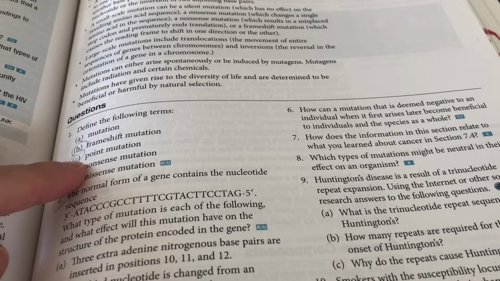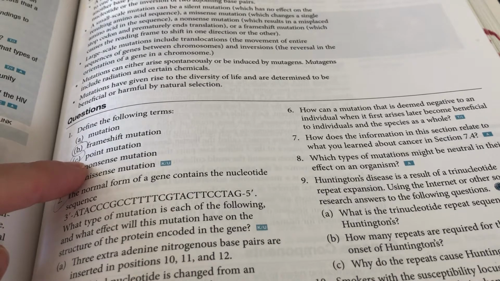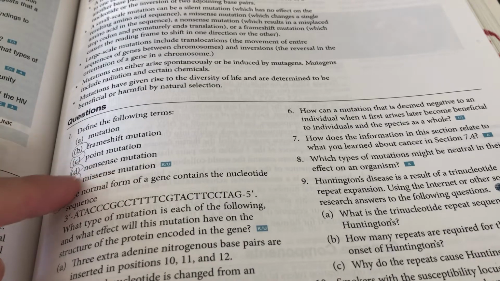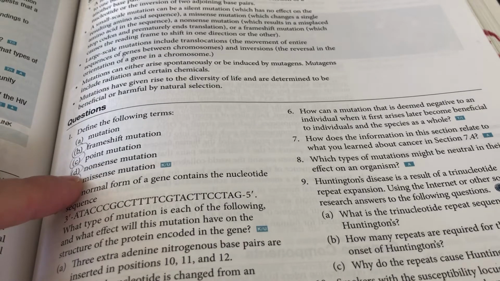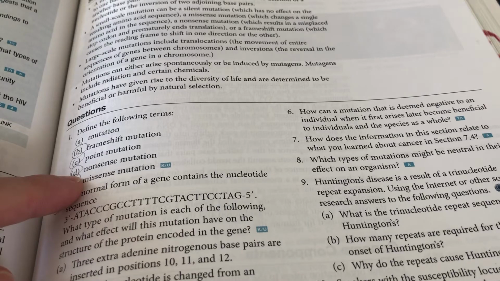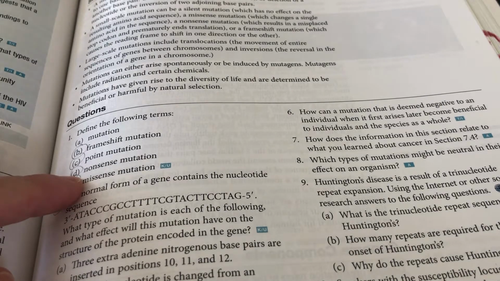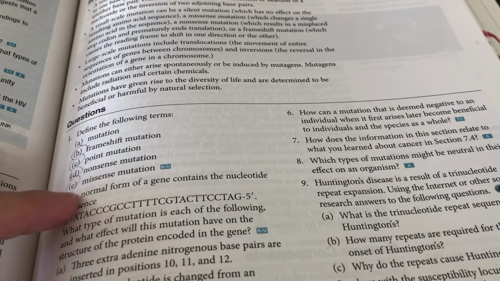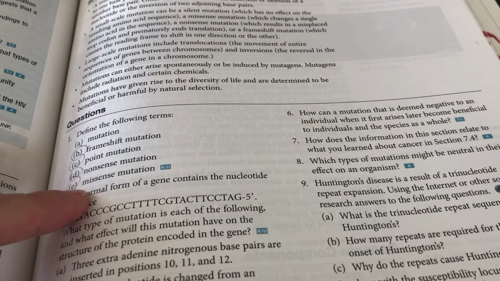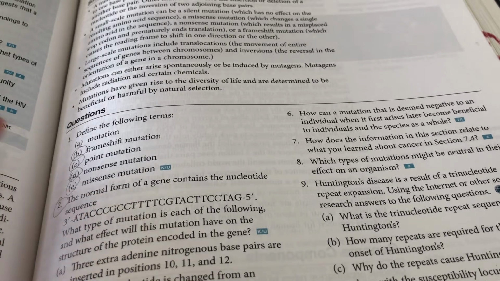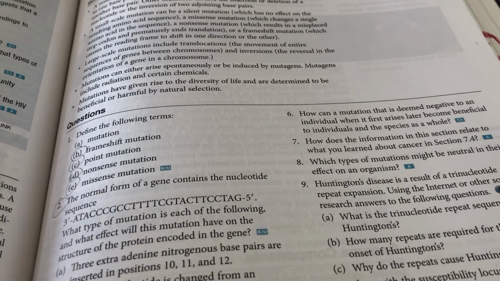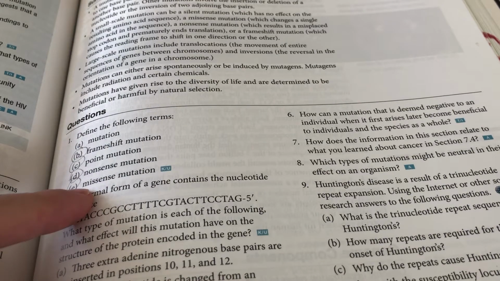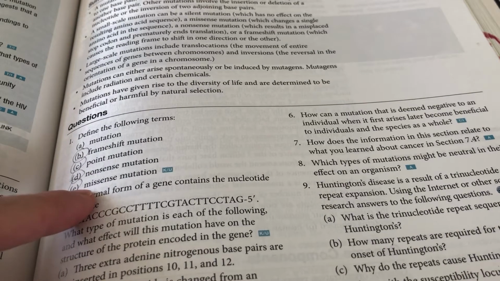A point mutation means that one nitrogenous base is substituted for another. So in other words, we're putting the wrong nitrogenous base in. A nonsense mutation changes a nitrogenous base to make that codon read for a stop codon. So we put a stop codon in prematurely. A missense mutation means that we've changed the nitrogenous base and we're not reading it properly anymore. In other words, a missense mutation causes a change in the amino acid sequence.